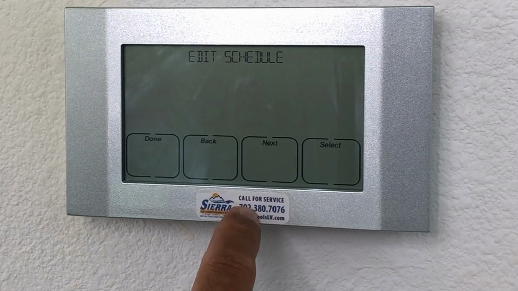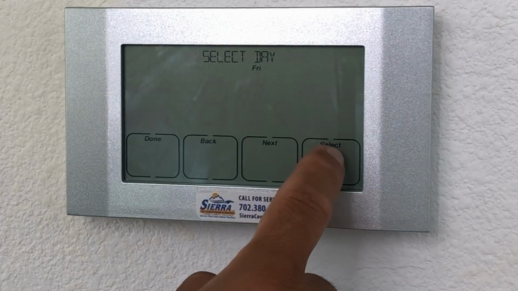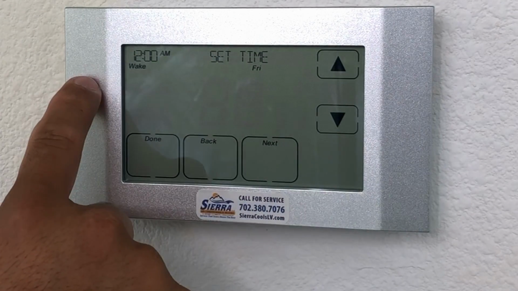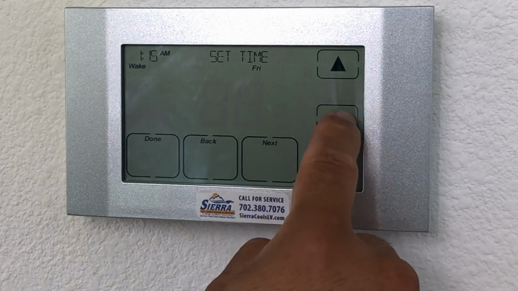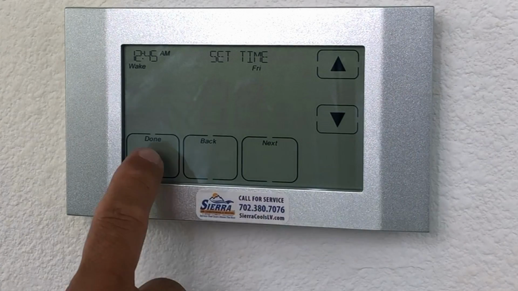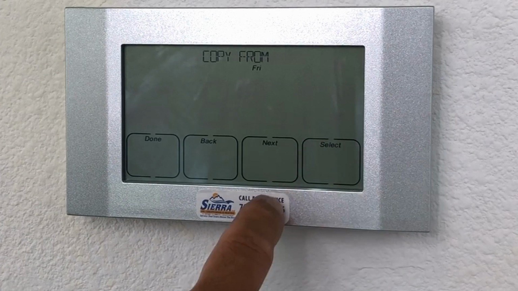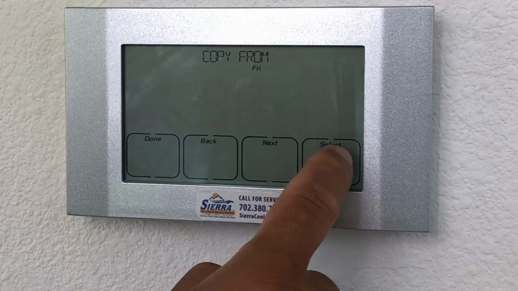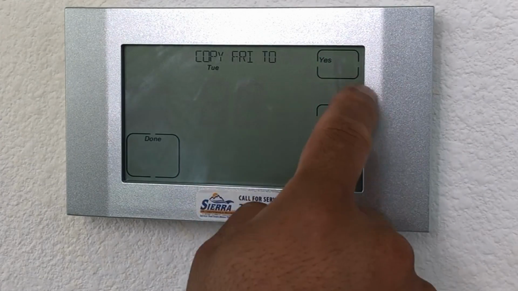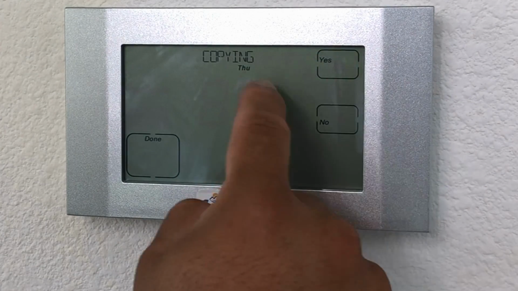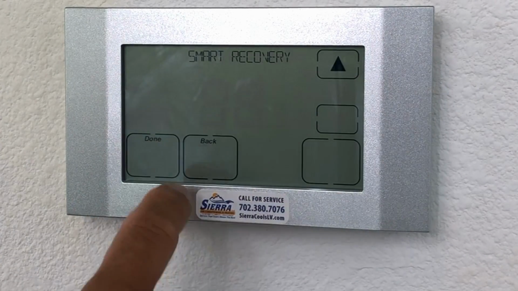And you can edit the schedule. You can select it. It'll tell you which day specifically. You can also set the time. So the time you want to wake up, you can change that time by simply pressing the arrow keys. Once you have selected them, hit done. And you can copy the schedule for every day. So you can select Friday, Saturday, Sunday, Monday, Tuesday, Wednesday, and Thursday. Once all the schedule has been selected, simply hit done.